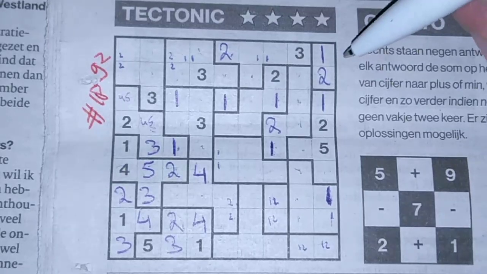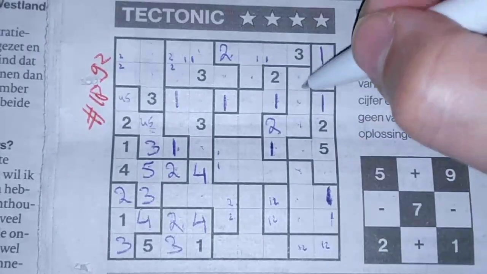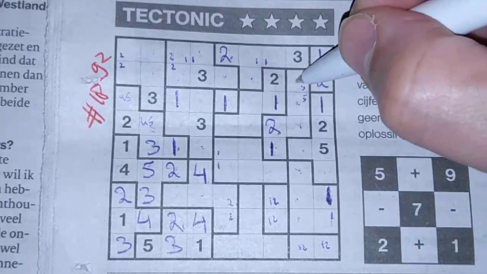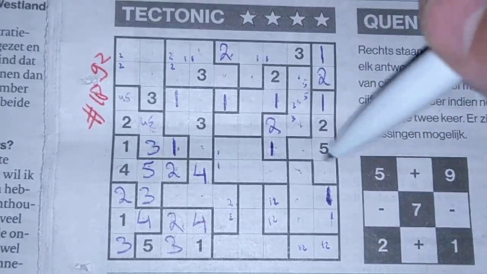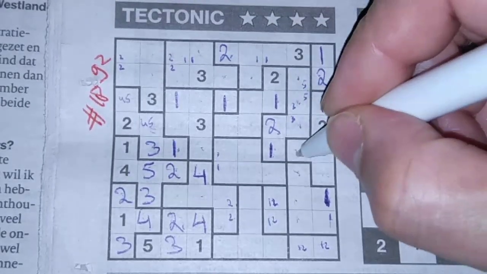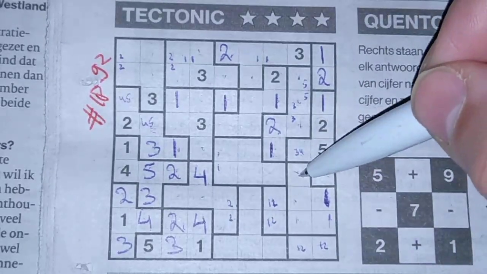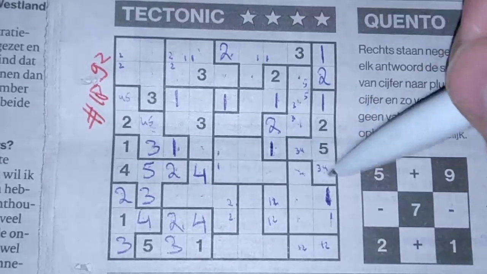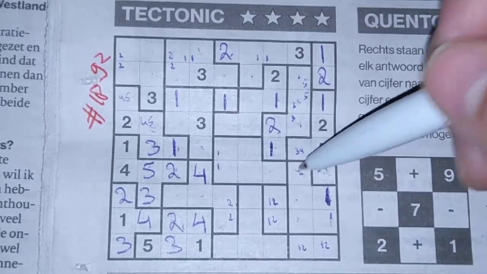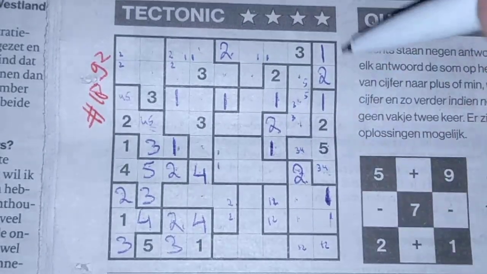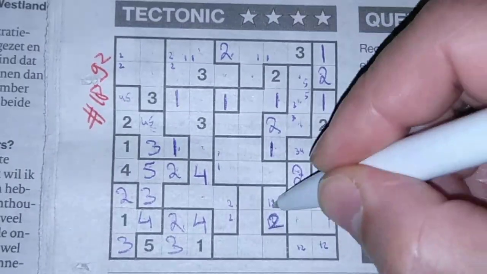This box cannot be a 5, so the 5 could be here or there. This box cannot be a 3, so the 3 could be here or there. 2 boxes left, the 3 and a 4. That means this box cannot be 3 or 4 because I need a 3 and a 4 in one of those 2 boxes. Cannot be a 1, cannot be a 5, so definitely a 2. 2 left, yes. Now we have a 2 here, so this cannot be a 2 anymore. This should be the 2 and this should be a 1.